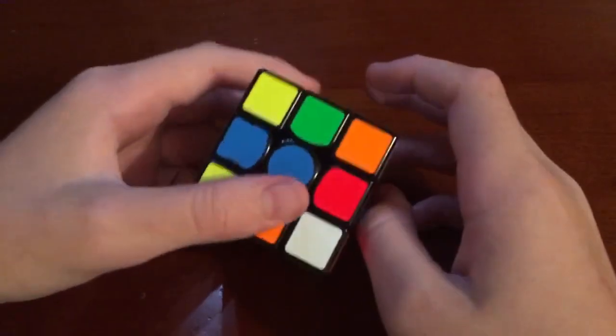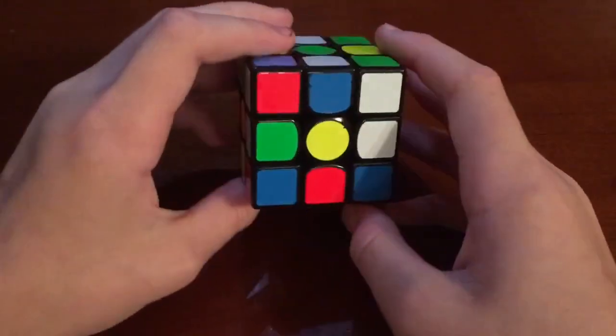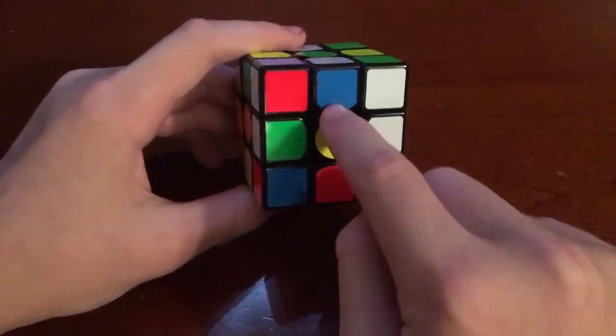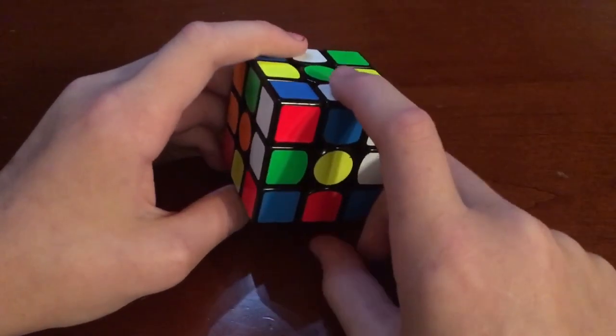So now I'm going to show you a cube that has both types of bad edges, and then we can walk through looking at these edges. So first we'll start with this one. This one is a bad edge because although it has blue showing, white is adjacent to it.